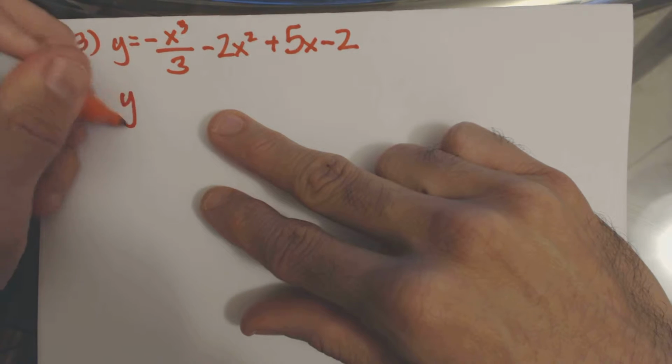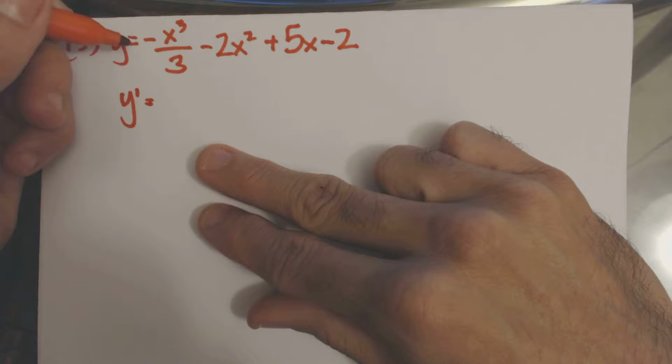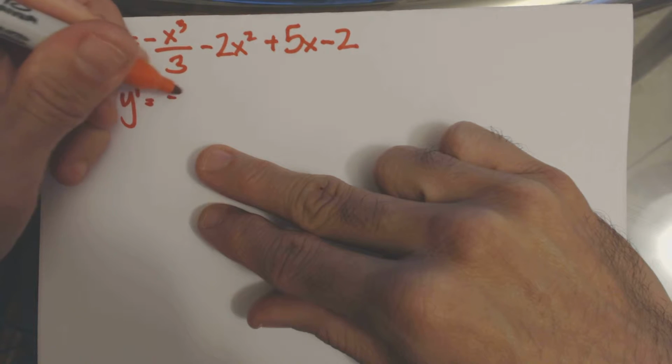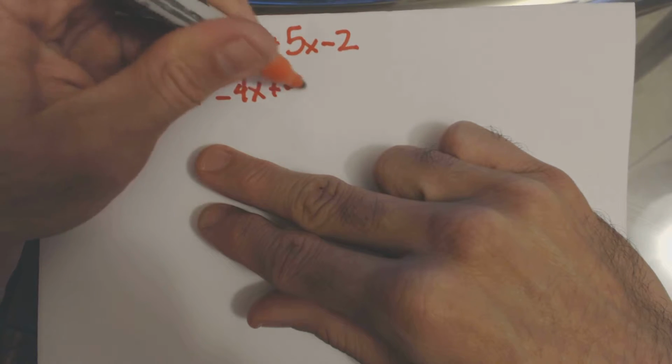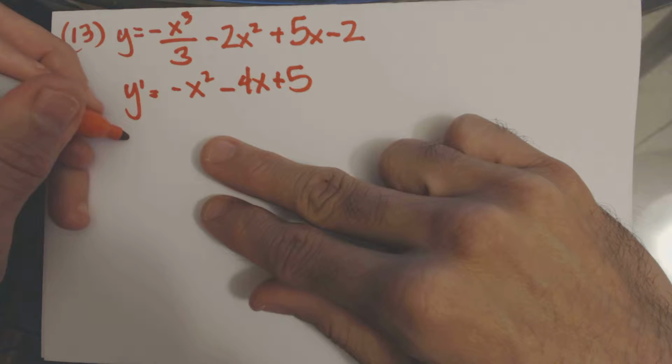Let's take the derivative. So that's going to be 3 times negative x cubed over 3. The 3's cancel out. We're left with negative x squared minus 4x plus 5. We have to find the critical values now, so we have to set this equal to 0.